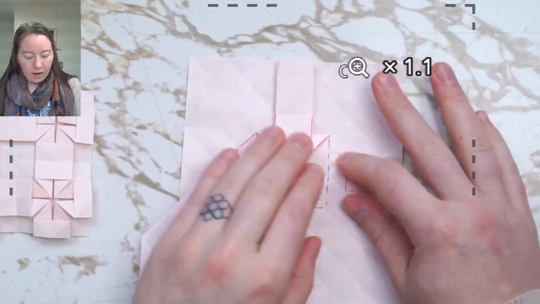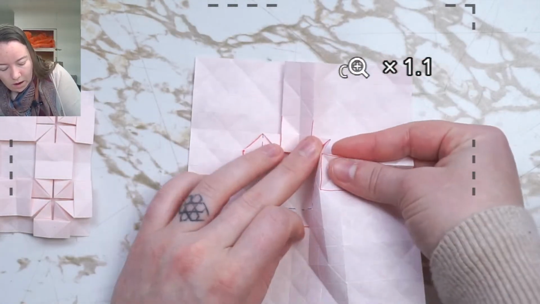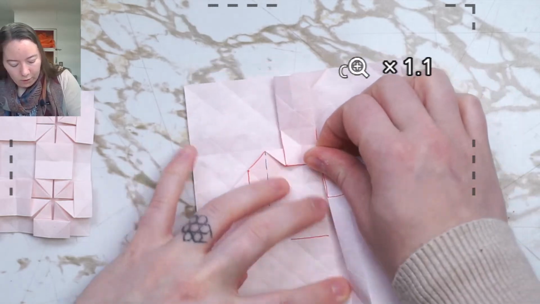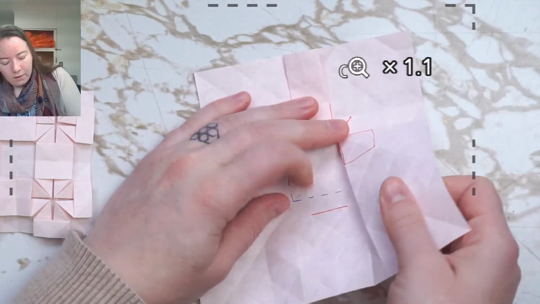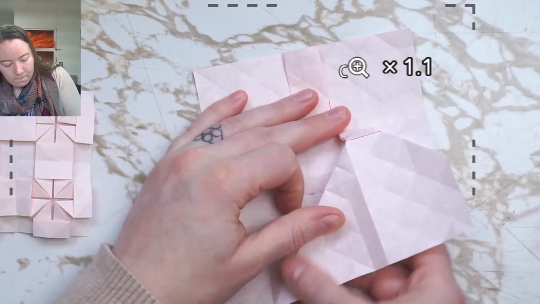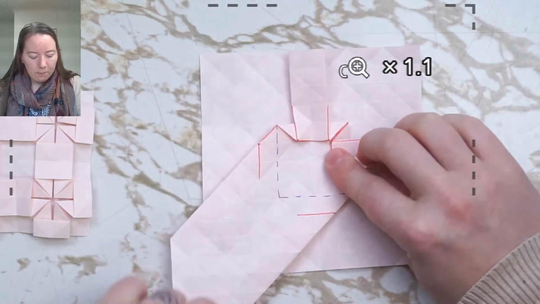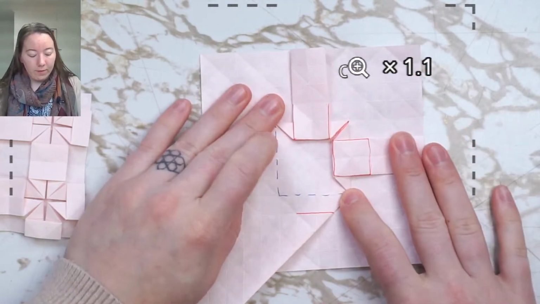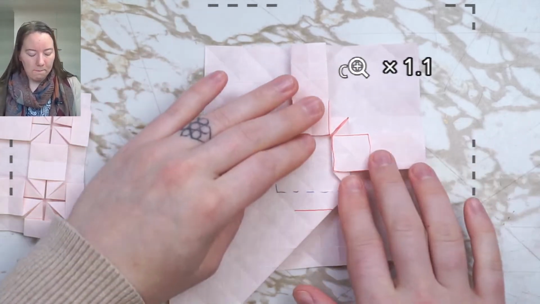I'll rotate and do exactly the same thing, first with the top of my little box, and then with the bottom. One of the things I'm doing here is making sure that everything I've folded previously is staying put while I put in the new stuff.